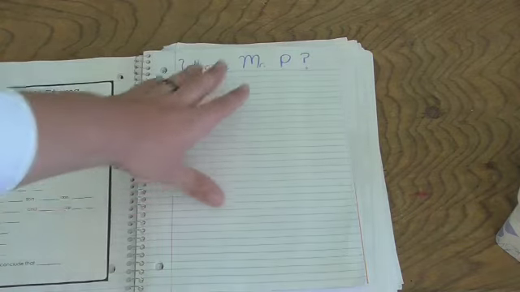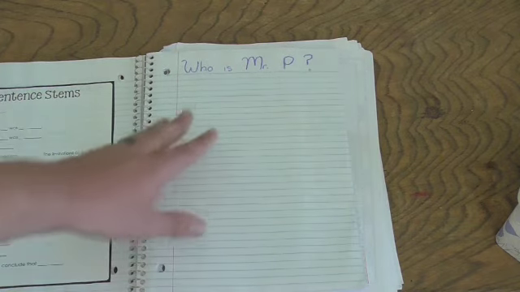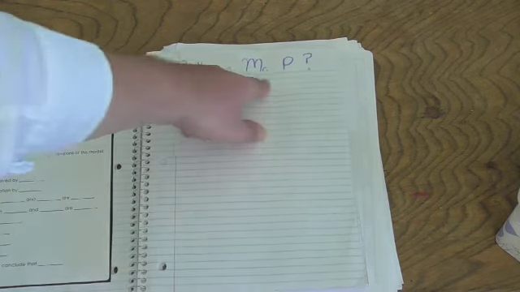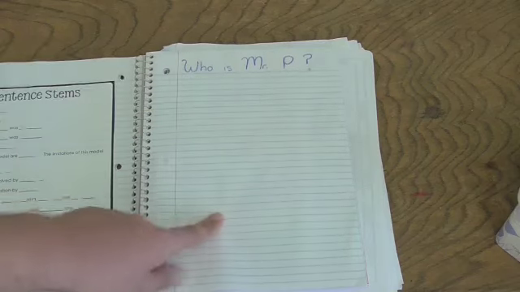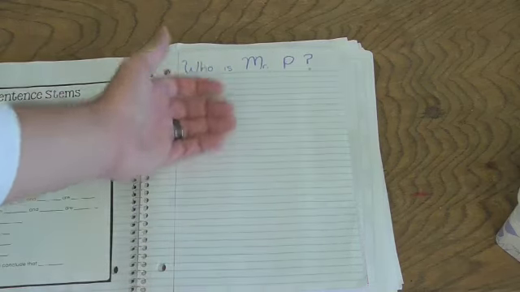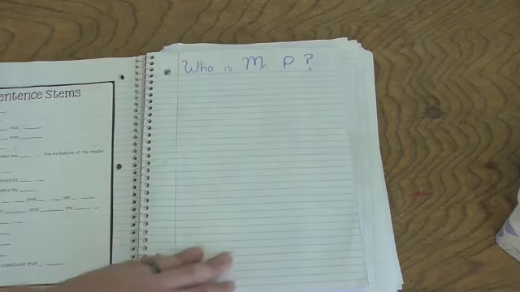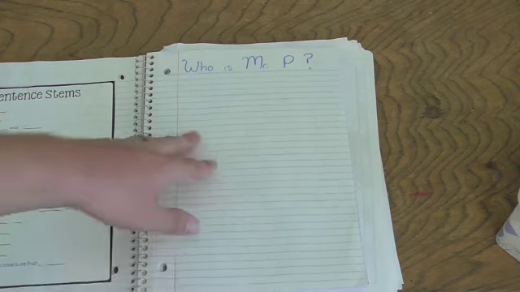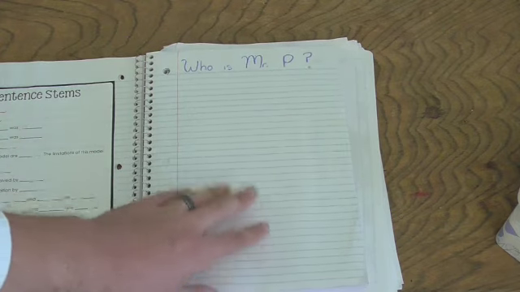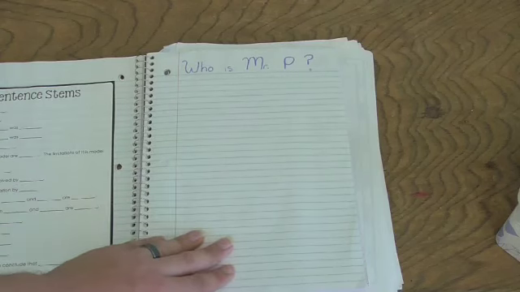The last page that I have in here, and the last page I'm going to talk about, is who is Mr. P. It's not going to be you talking about me, but you talking about you, right? This is my page to describe who I am, to tell people who I am. I can use pictures, I can use words, I can even maybe grab a photo that I've had before and cut it out and put it in here. This is just a page to describe who you are.